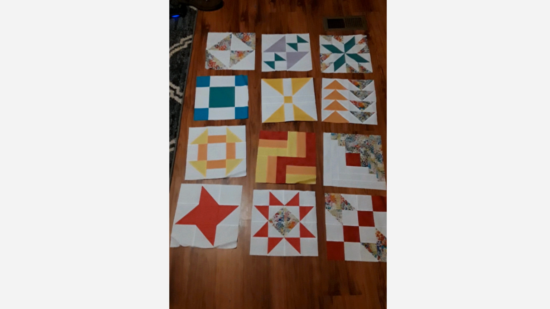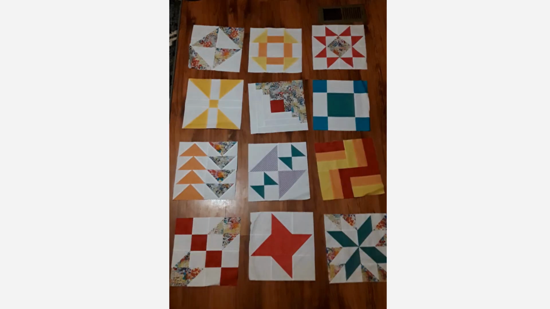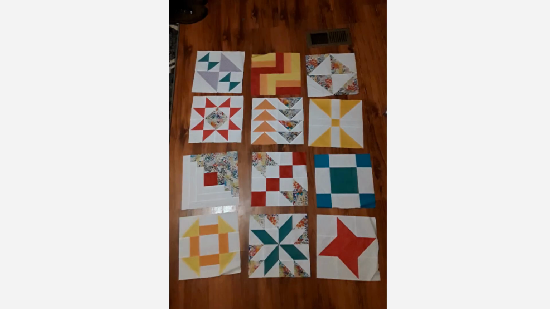But just lay them all out, and I definitely recommend taking some pictures while you're doing this. So get your cell phone or camera, whatever you have, and just hold it up above your quilt blocks. You may have to stand on a chair for this, just be careful, and snap a picture looking straight down at your blocks laid out.